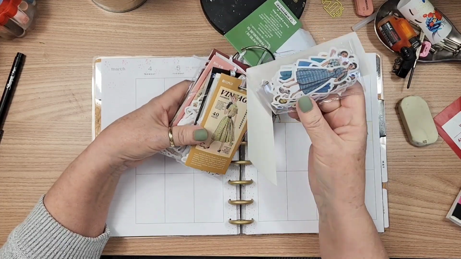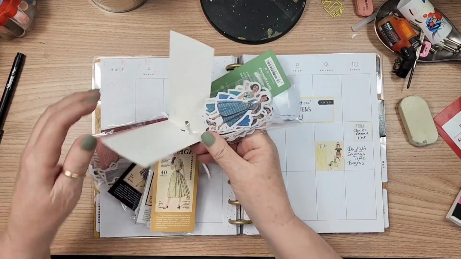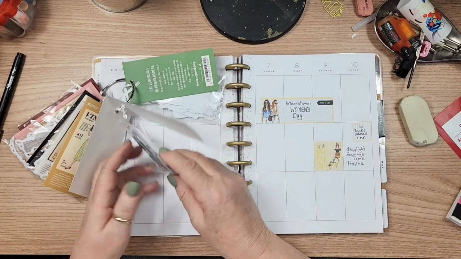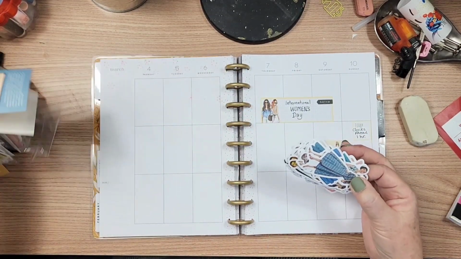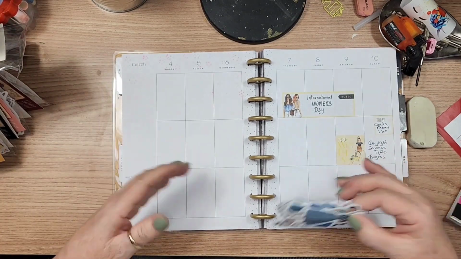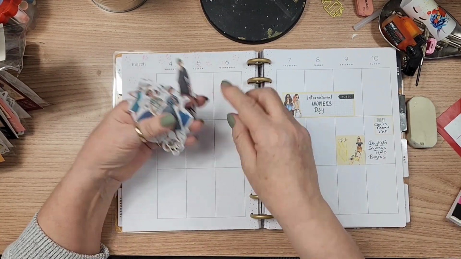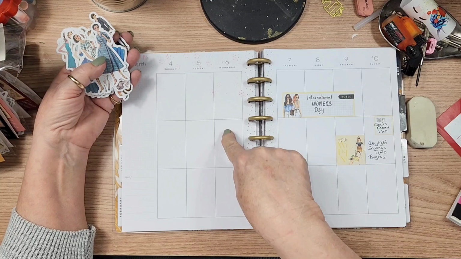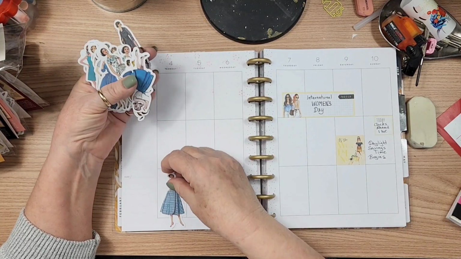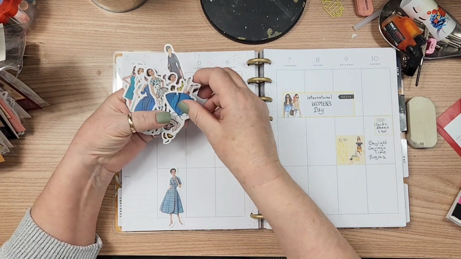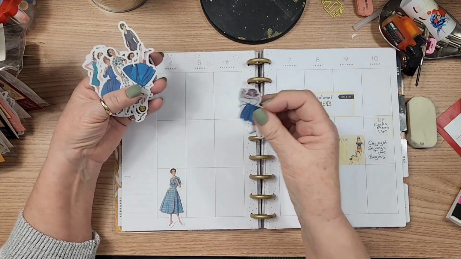So I'm thinking I'm going to check out a couple of these ladies that have the blue dresses. So I might do a to-do list here and here and here and here and here like that, and then put something like this in the other boxes.